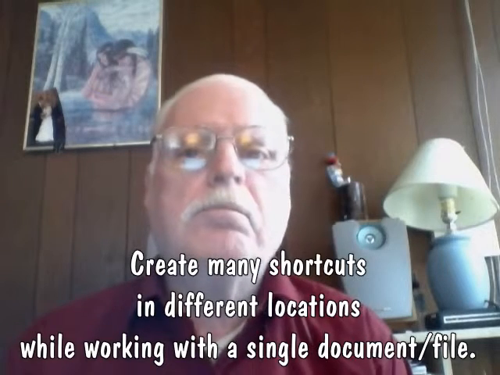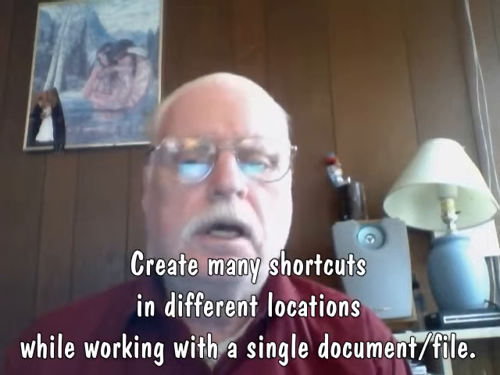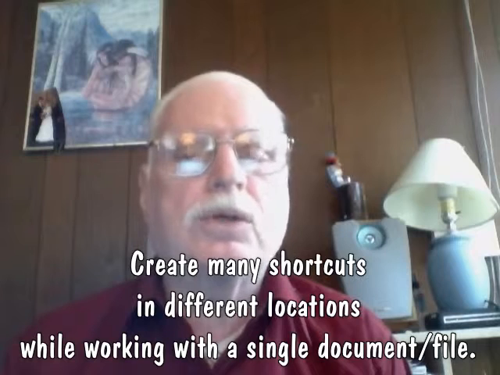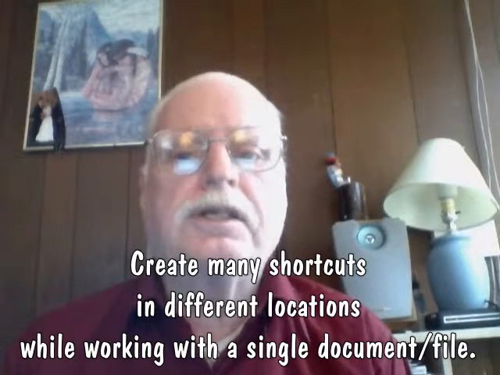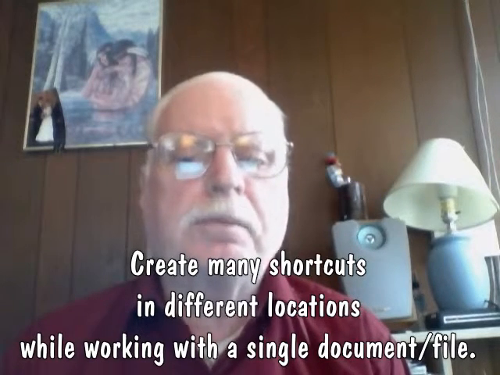In this fashion, you can place a shortcut anywhere you wish. Case in point, you can have one document, many shortcuts, and still have only one document stored on the computer, and there is nothing else to update when you make changes to it.